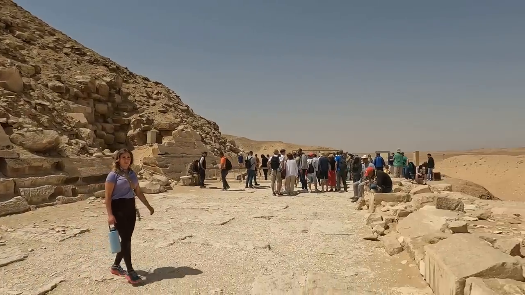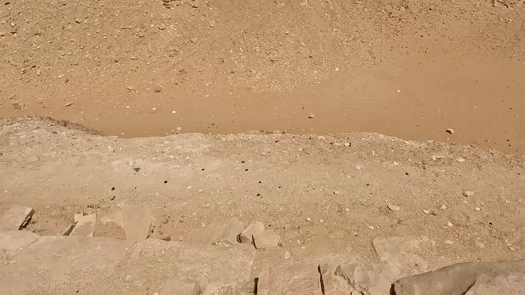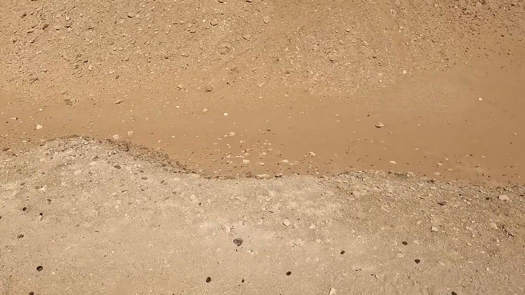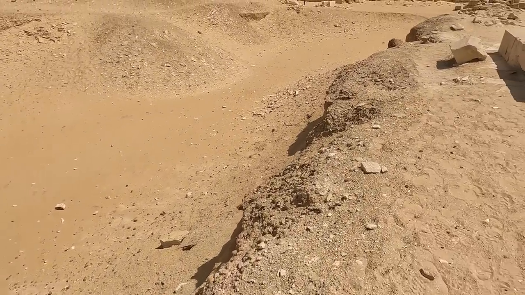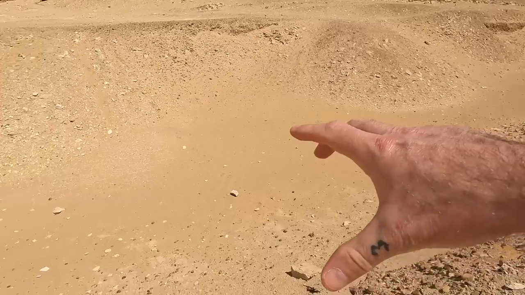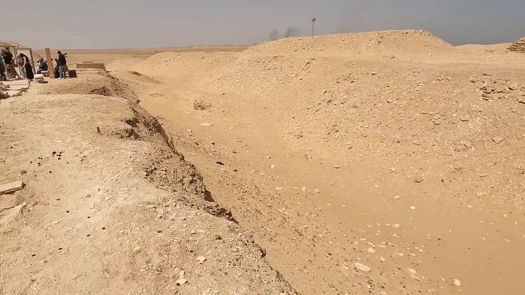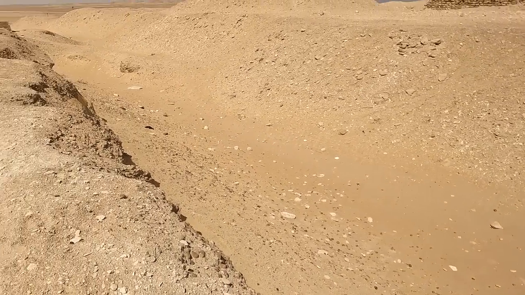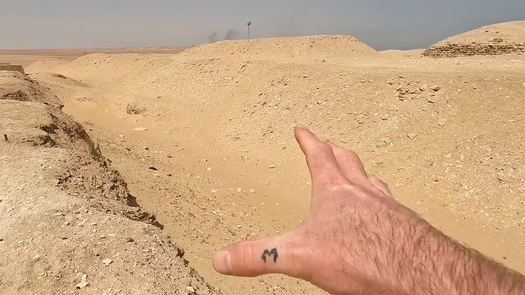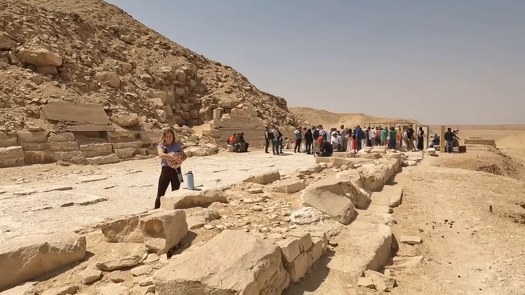So now that we're here on the outside, I want to show you something that I don't think I've documented before. Which is this huge channel in through here. So this is an ancient flood channel that would have brought water all the way up to the side of the pyramid.